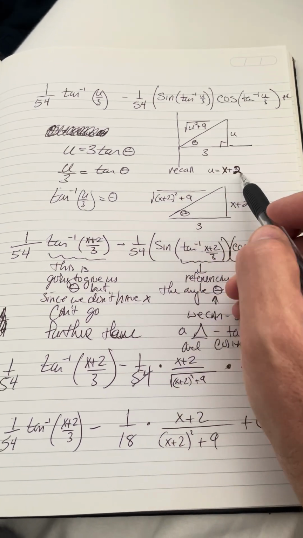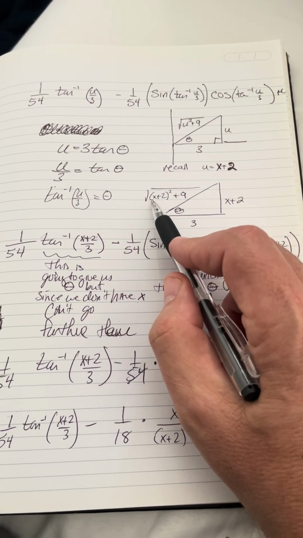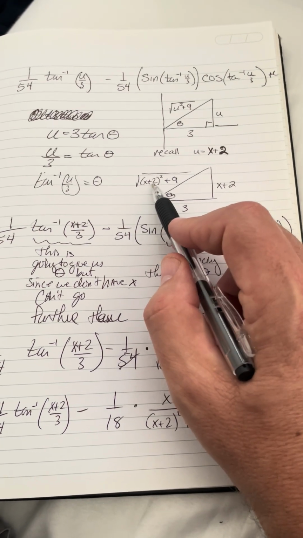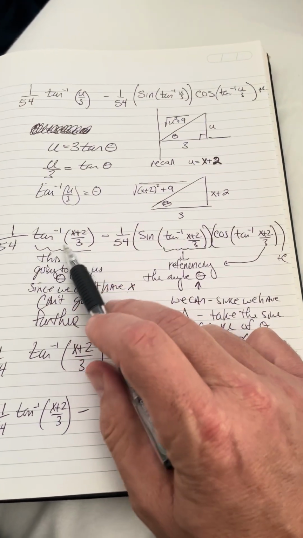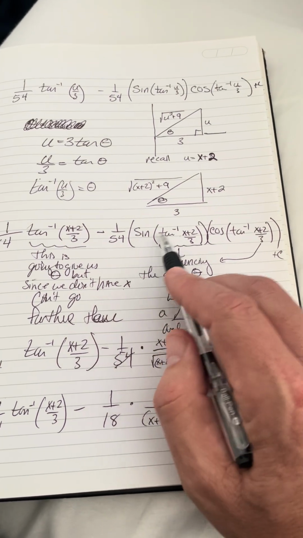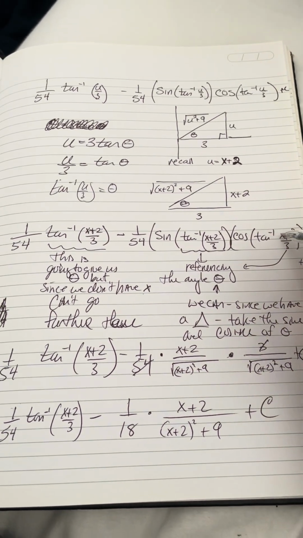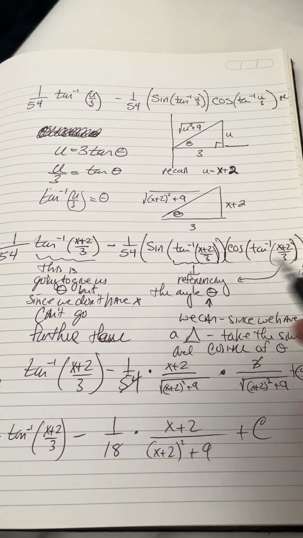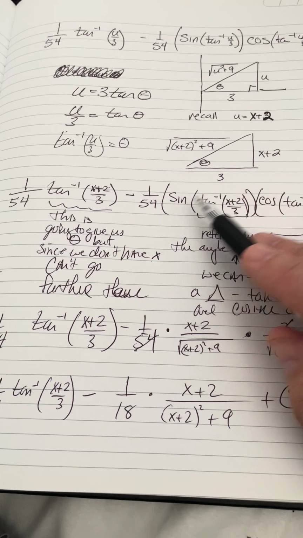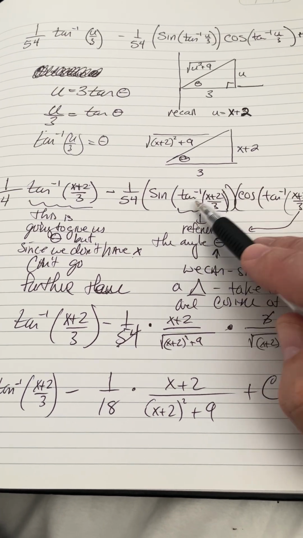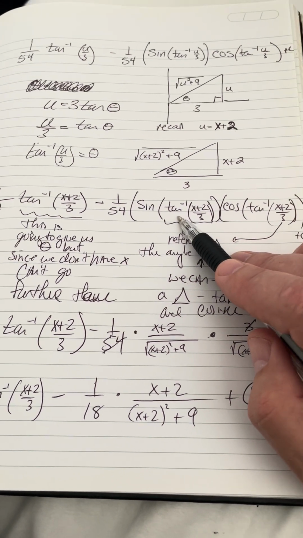Now recall that u was x plus 2. So we're going to put the x plus 2 back in for u. We have x plus 2 here, and x plus 2 here. So this actually reads the tan inverse of x plus 2 over 3, the sine of the tangent inverse of x plus 2 over 3, and I really should have parentheses around the arguments. We have the sine of the angle that is formed by the tangent inverse of x plus 2 over 3. I didn't think about that when I was talking about this.